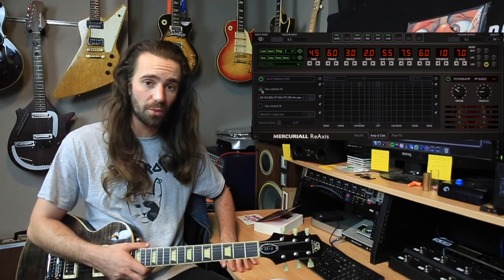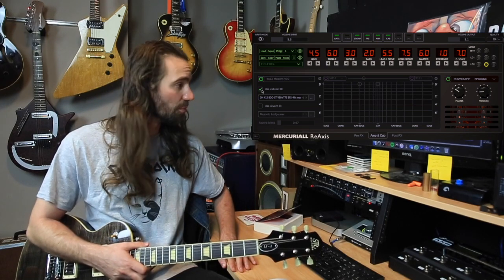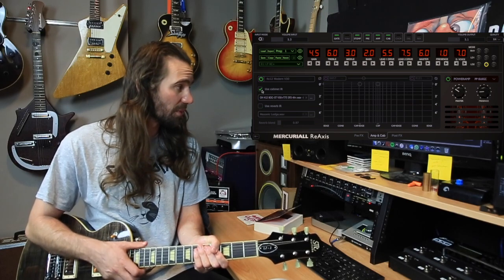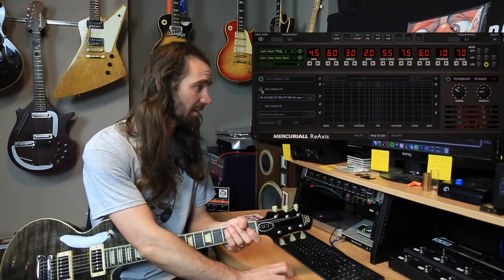You can also load in your own room reverb IRs. I went to the Voxengo website and got a bunch of free room reverbs. So this is a Masonic Lodge reverb. Basically what you have to do is click on it over here.